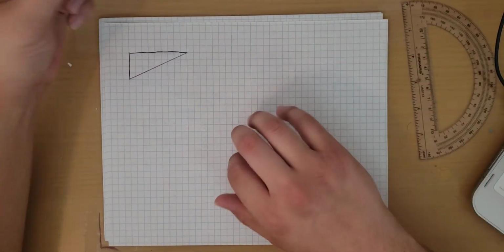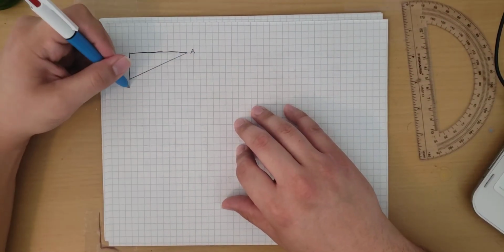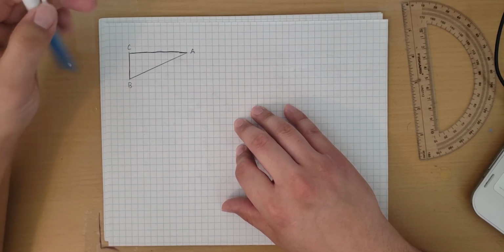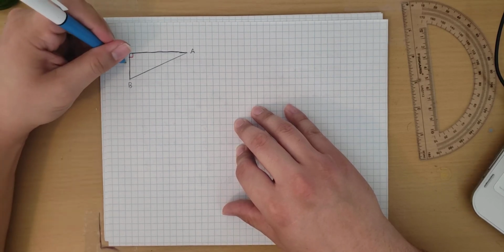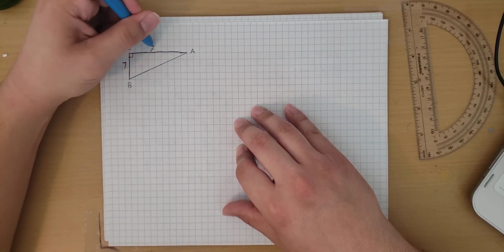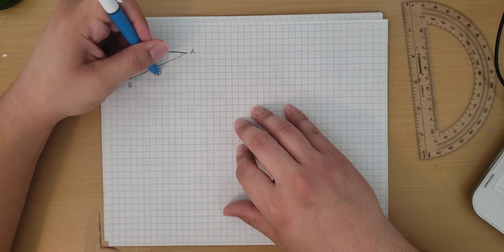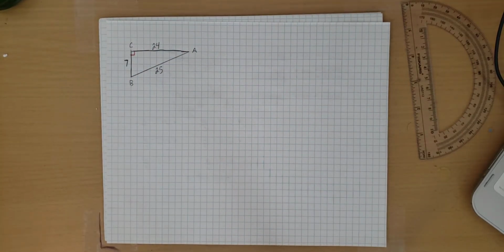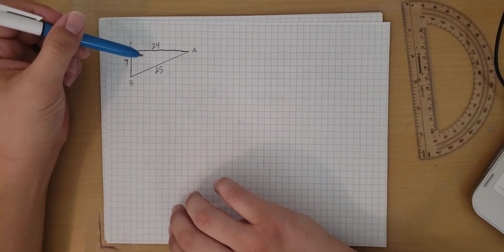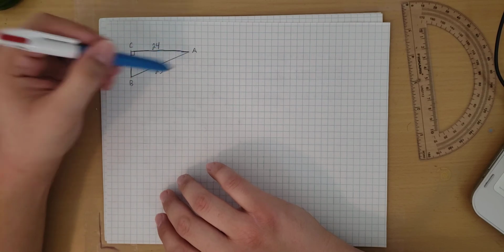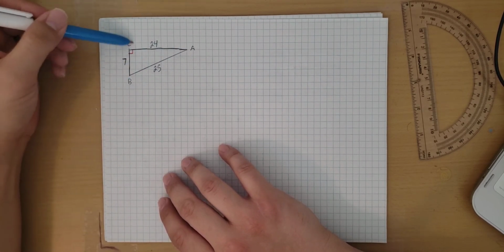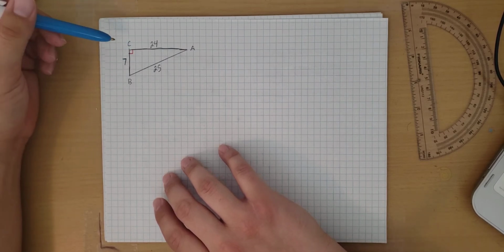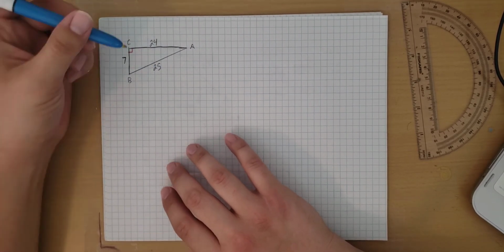Page 3, example 1 uses the same vertices, A, B, and C. And we have 7, 24, and 25. So we're going to identify the 6 trigonometric ratios for the 2 acute angles. Again, we're only dealing with the acute angle, sine, cosine, and tangent. We're not really dealing with our right angle whatsoever. So one at a time.